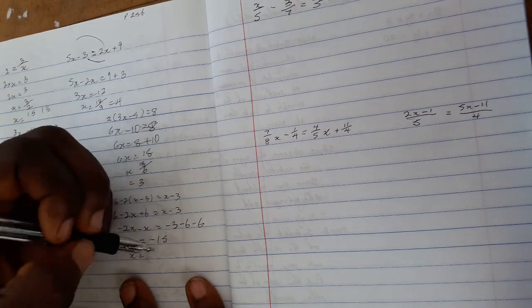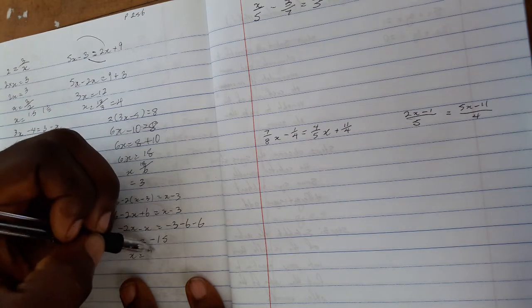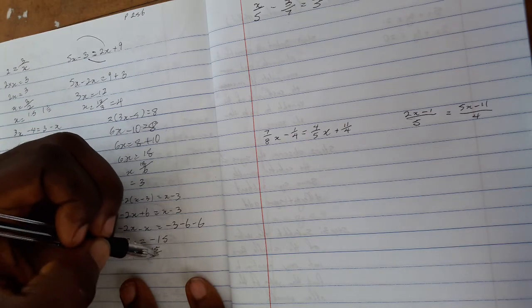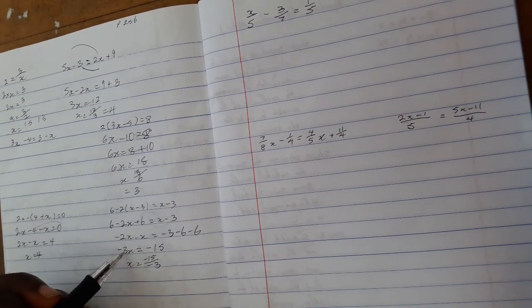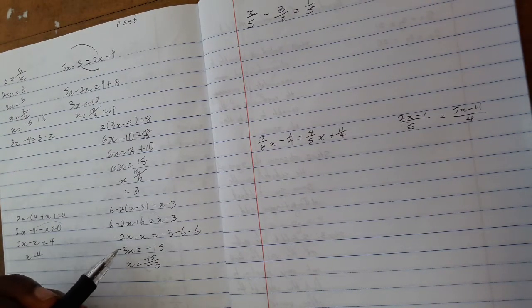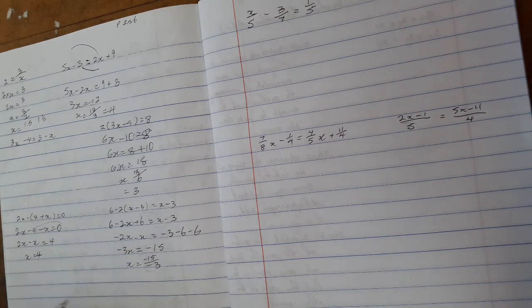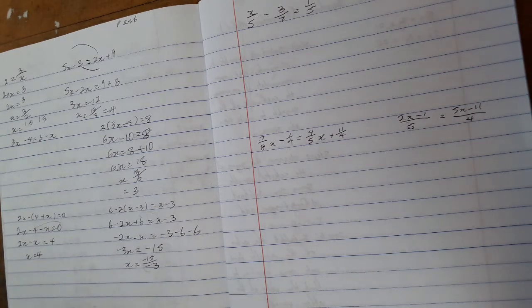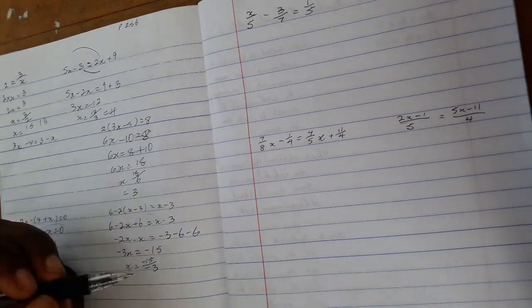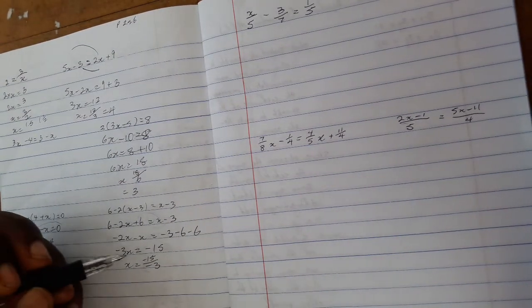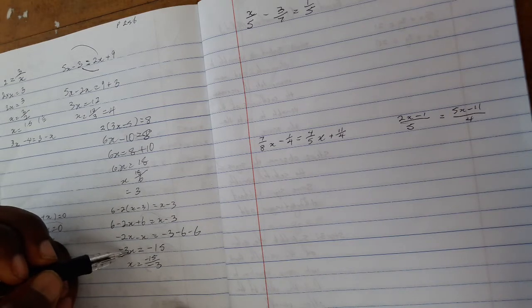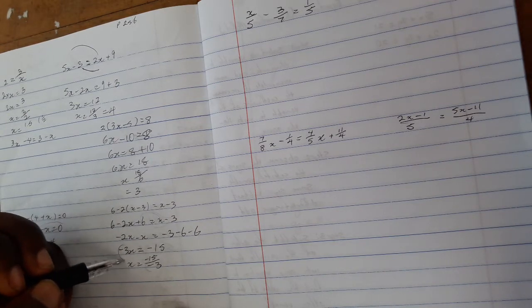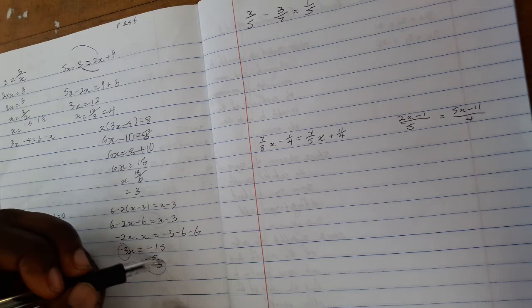X is equal to minus 15 divided by minus 3. Wait, minus 3? But isn't it supposed to change to positive when it goes over? Yes, but it's connected by multiplication. So the minus 3 goes over and becomes division.